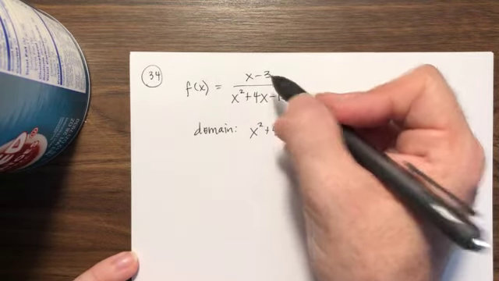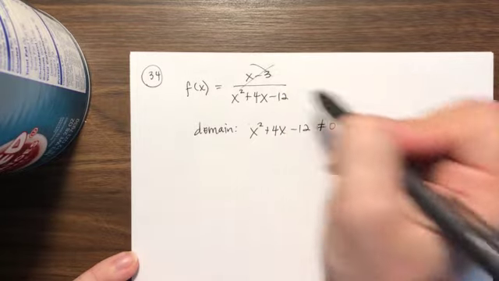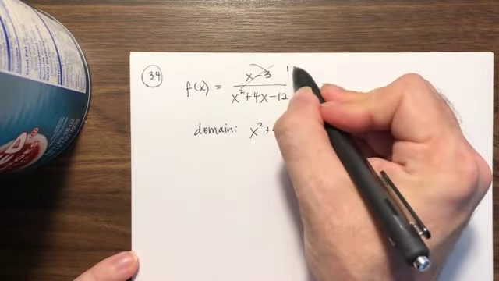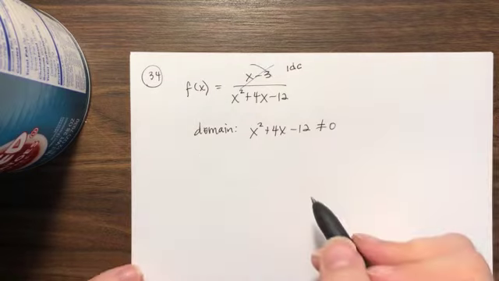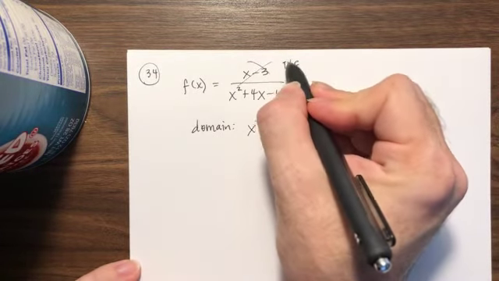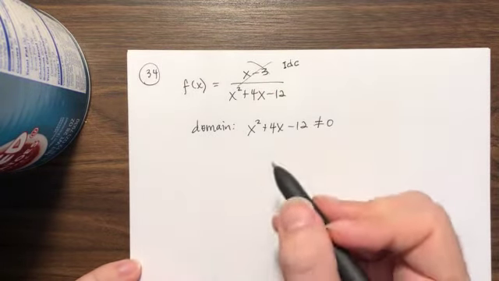Anyway, what about x minus 3? I don't care. I don't care. IDC, for those of you who like to speak in text form.